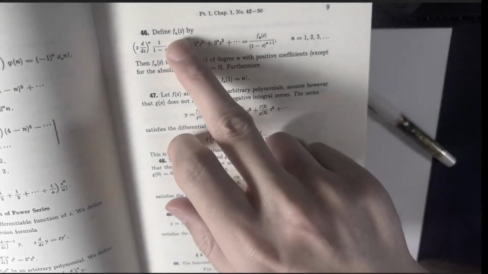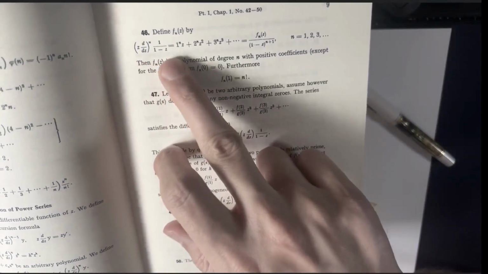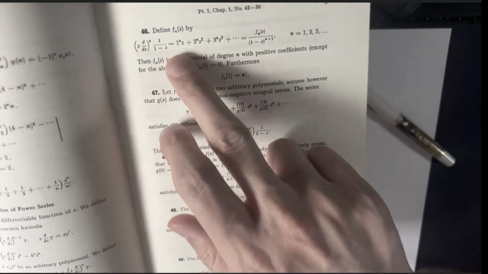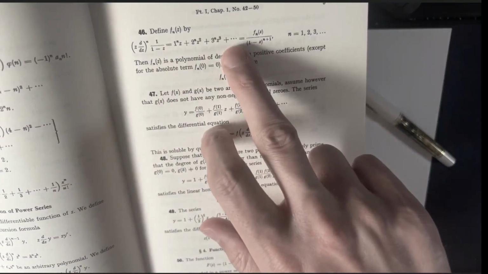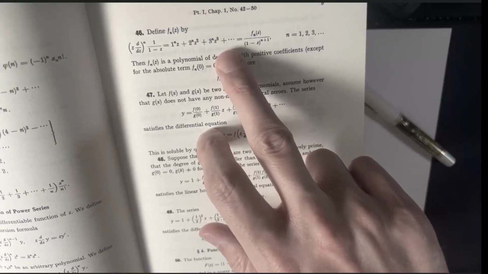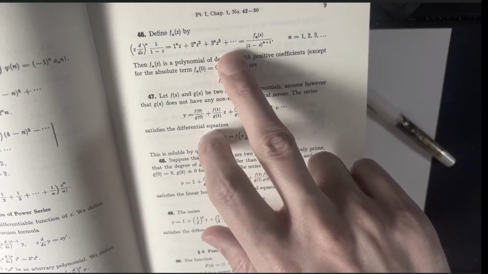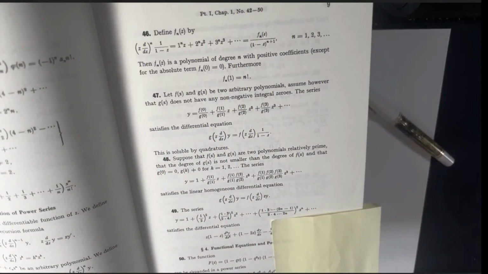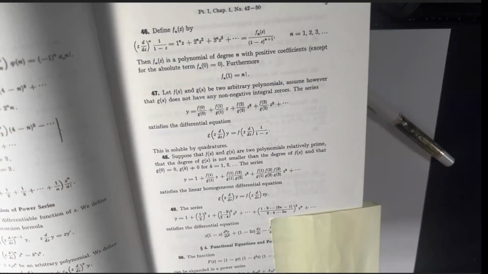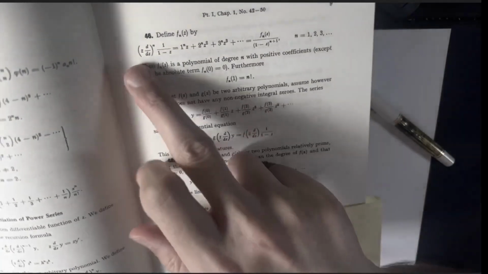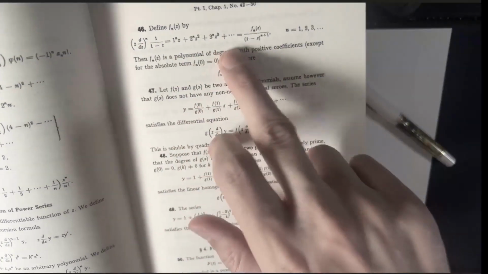So then he applies this operator to 1 over 1 minus z, which is, yeah, this is going to say, it just expands like this, so that should be pretty nice. Yeah, if you do it n times, that makes sense. You would get these powers in front.